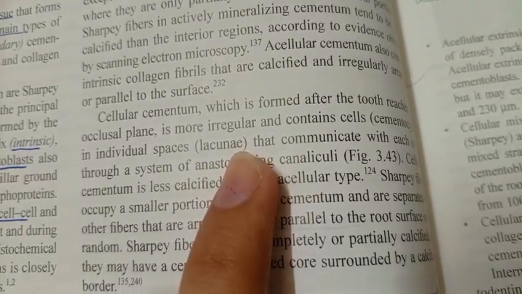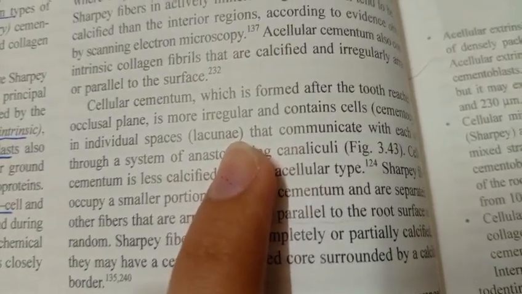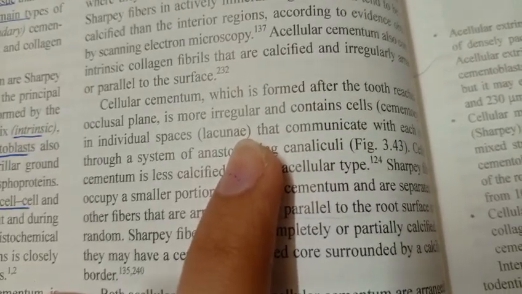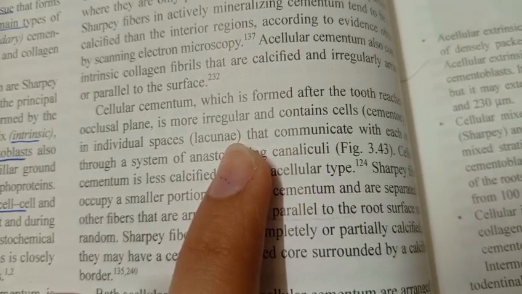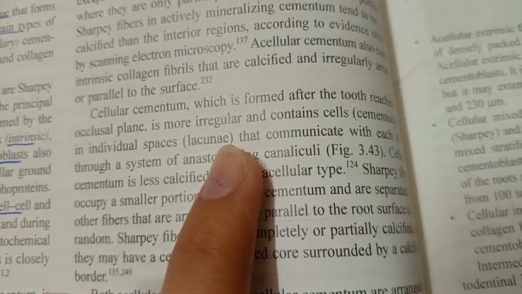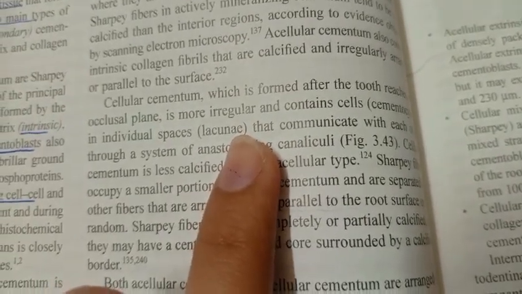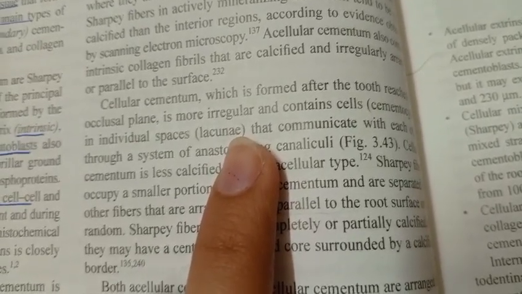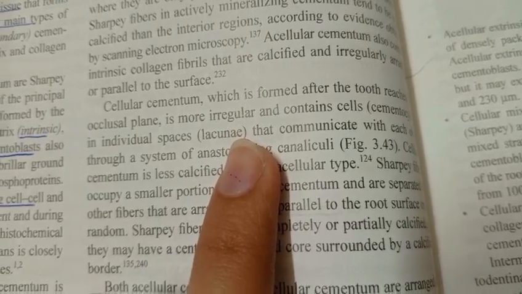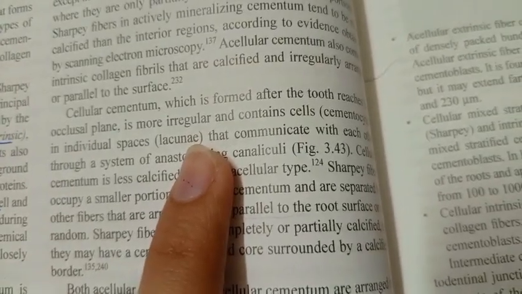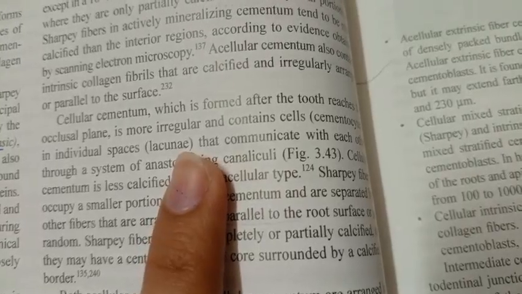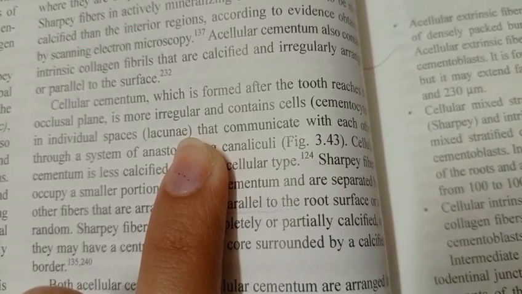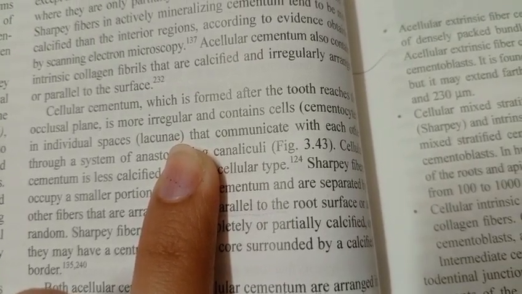Now basically we have studied before, it was actually the composition and the types. So you know that it is composed of collagen fibers, then it consists of the ground substance, then it consists of the organic matrix, in which type 1 collagen is more than 90% and type 3 is 5%. Then it has Sharpey's fibers, you know, that make the most bulk of the cementum. Now we have studied that it has two types, which are cellular and acellular cementum.